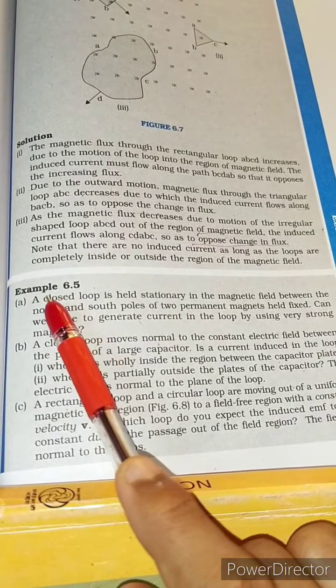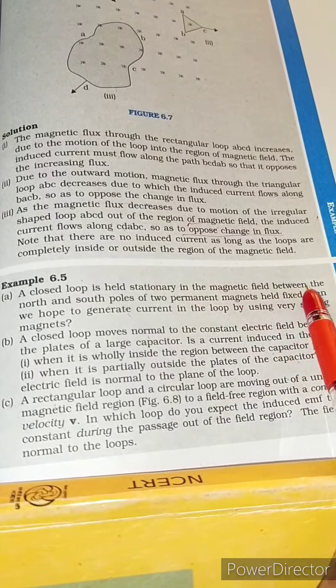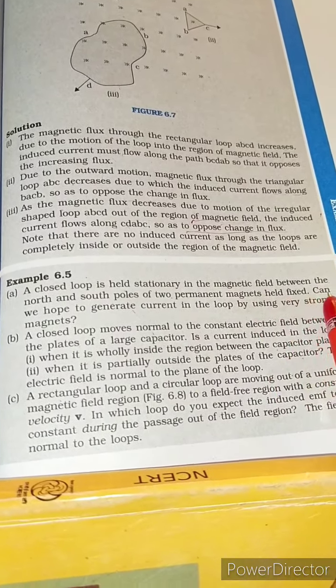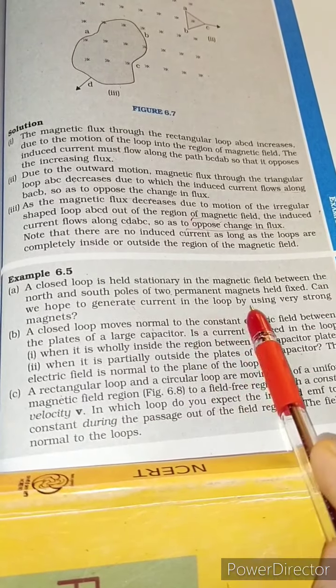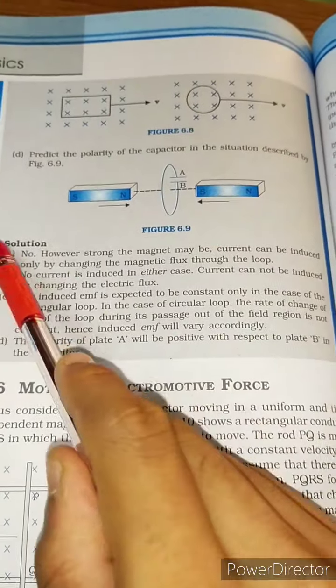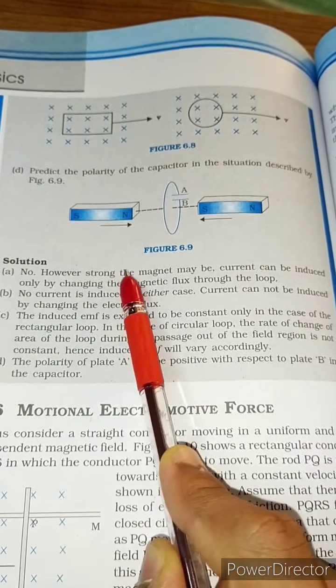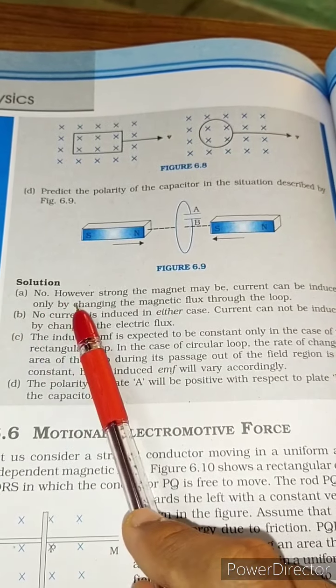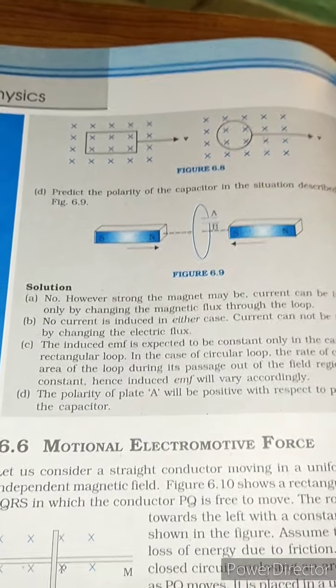Now let's come to the next example, that is example 6.5. There are three questions. A closed loop is held stationary in the magnetic field between the north and south poles of two permanent magnets held fixed. Can we hope to generate current in the loop by using a strong magnet? First, let us solve this. And its answer: no. However strong the magnet may be, the current can be induced only by changing the magnetic flux through the loop.